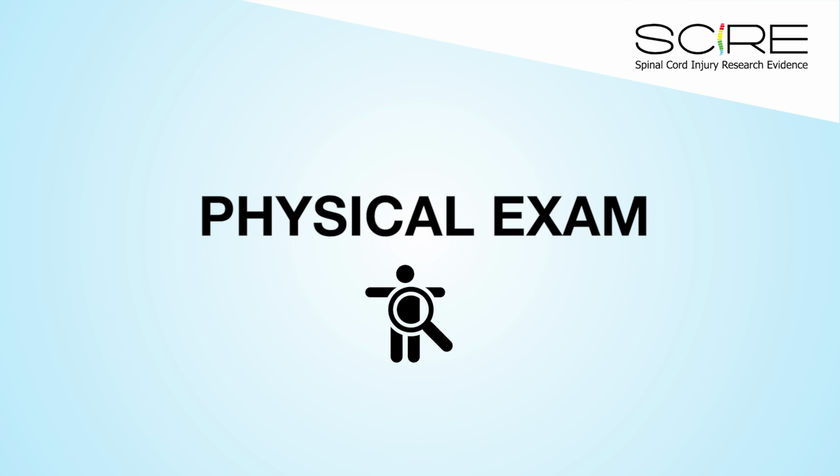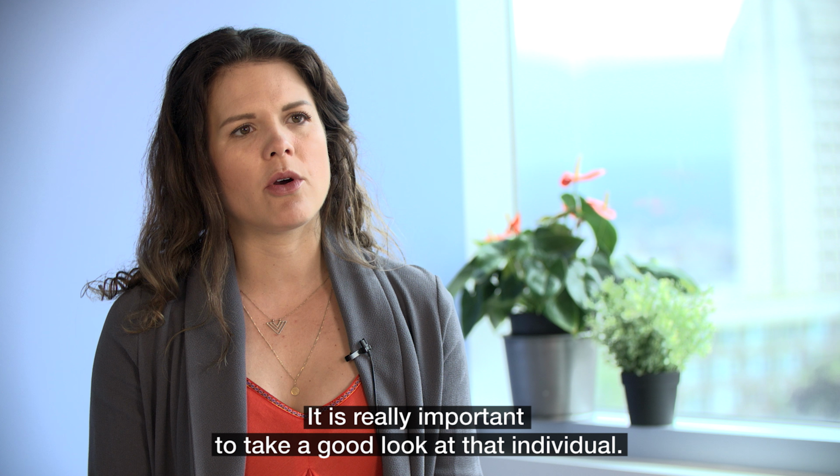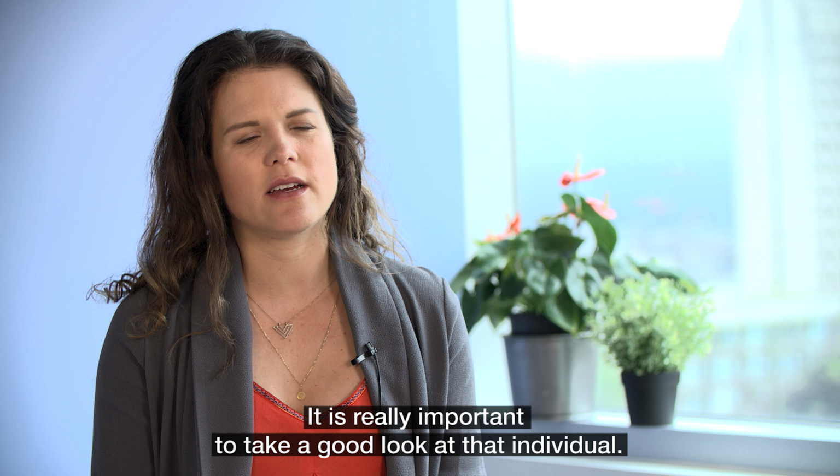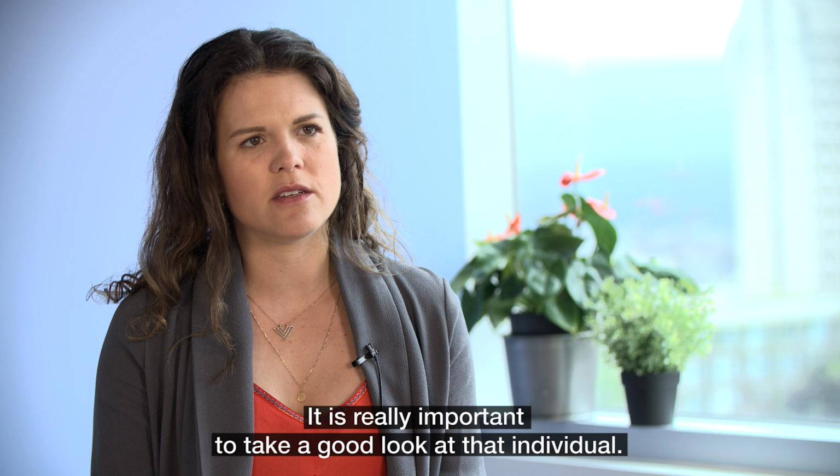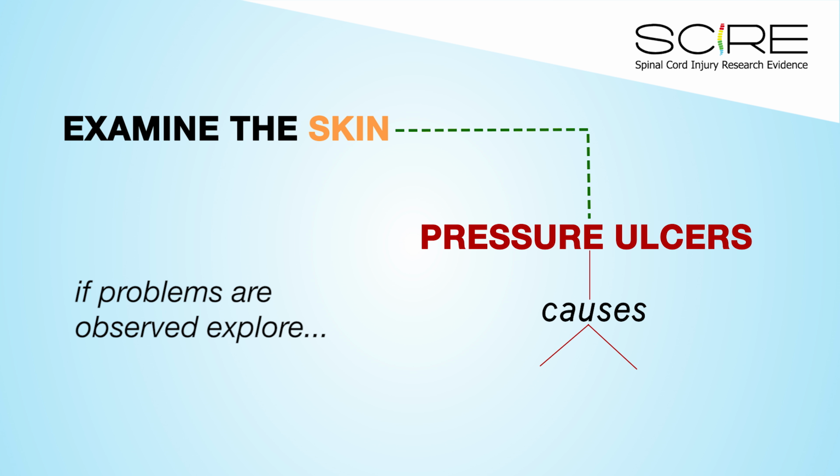In terms of the physical exam, it's really important to actually take a really good look at that individual. And I appreciate that can be hard depending on the setting, but even a really full examination from a wheelchair position is extremely beneficial. Carefully examine the skin for any signs of developing pressure ulcers. If problems are observed, explore the possible causes.